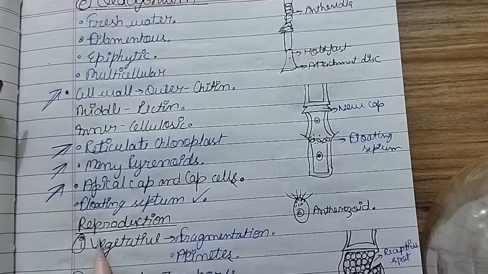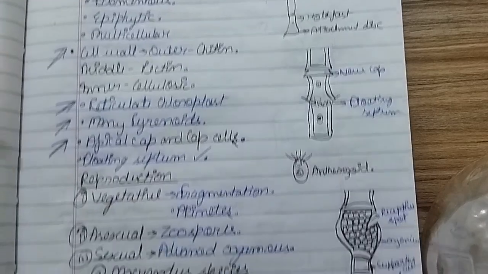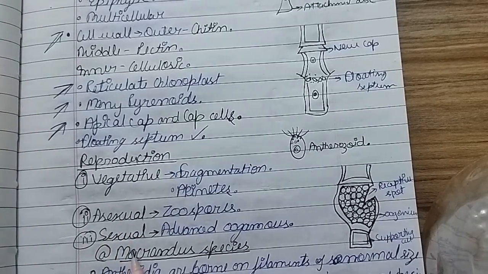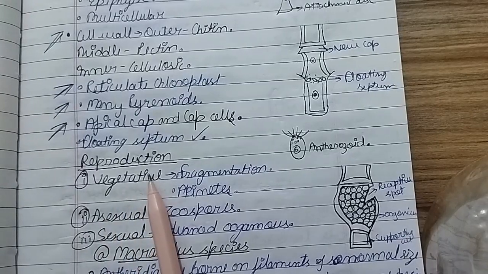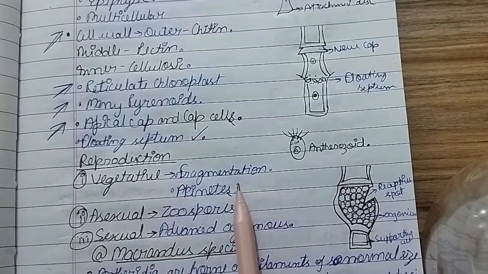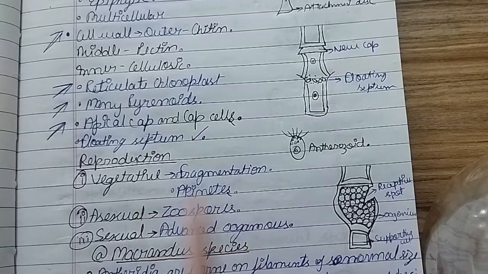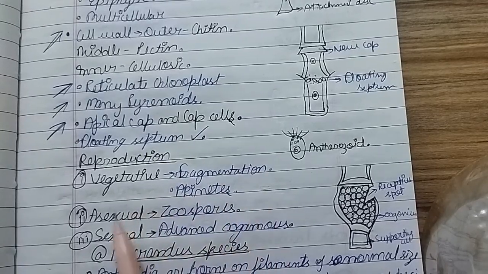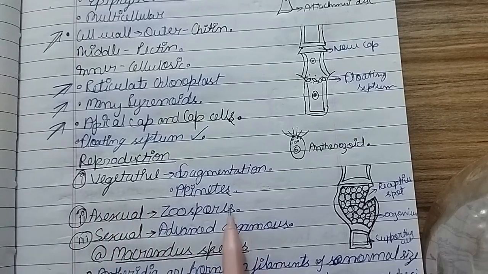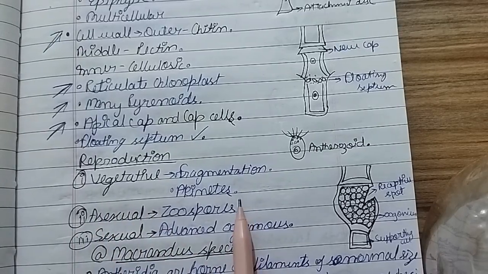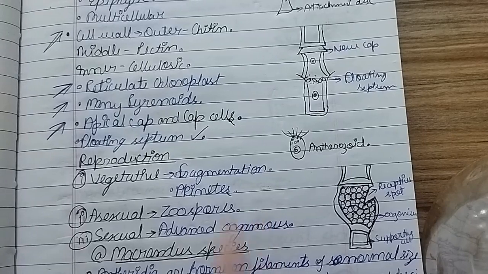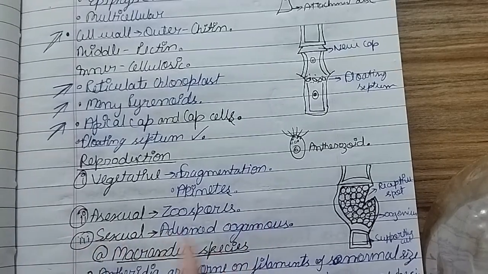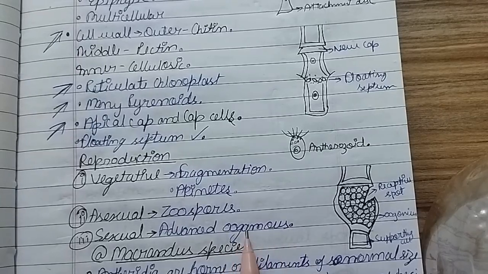Reproduction takes place by vegetative, asexual and sexual means. Vegetative reproduction takes place by fragmentation and akinete formation. About akinetes, I have already discussed in my previous videos; you can watch it from there. Asexual reproduction is by zoospores, which has also been discussed many times already. Sexual reproduction is of the advanced oogamous type.